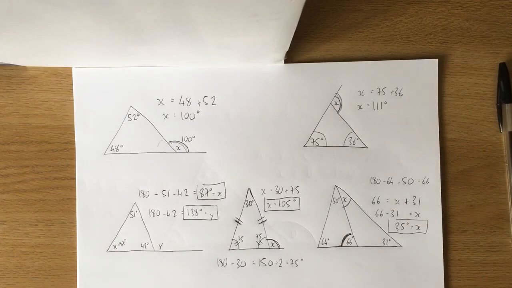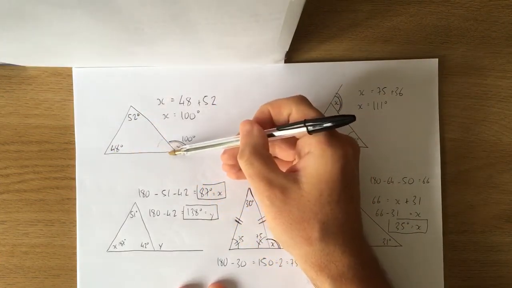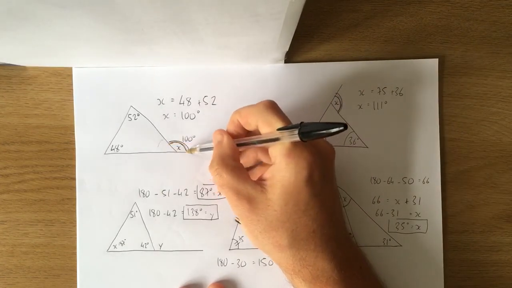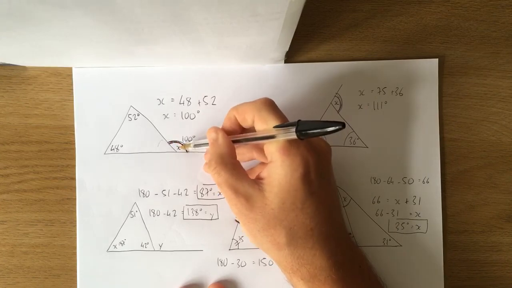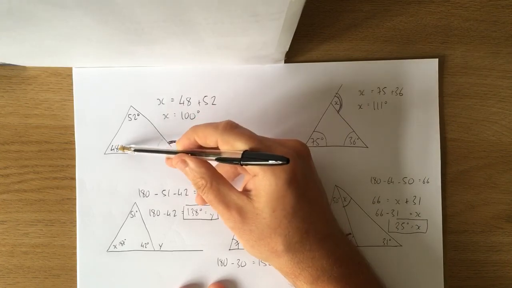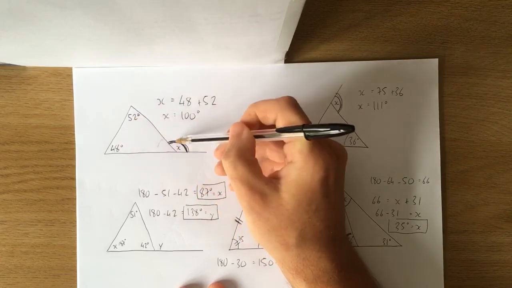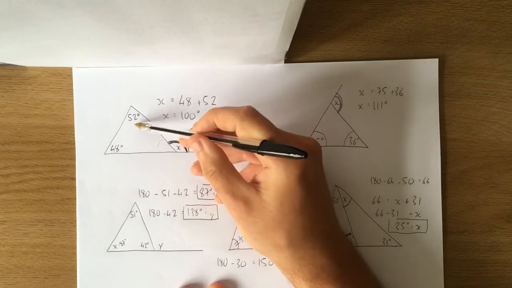All right. So again, the important new thing we're learning is if you've got a triangle and you extend one of the sides, this angle here is called the exterior angle, and it's equal to the two opposite interior angles added together. So in this example here, 100 is equal to 48 plus 52.